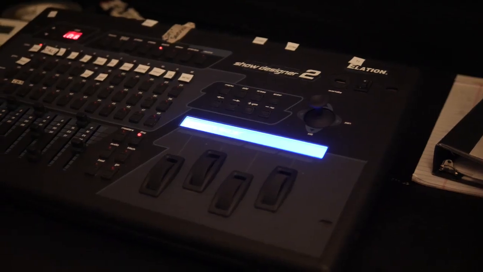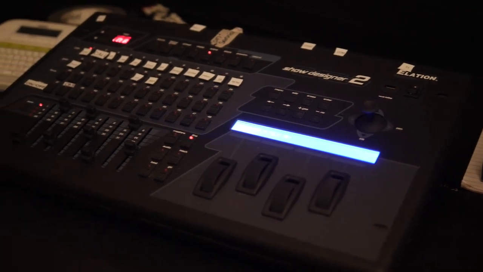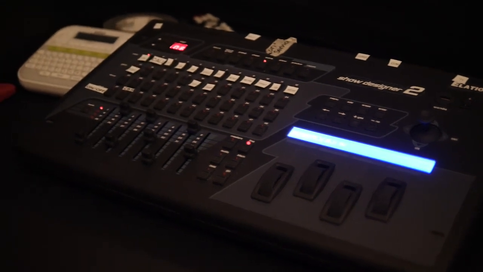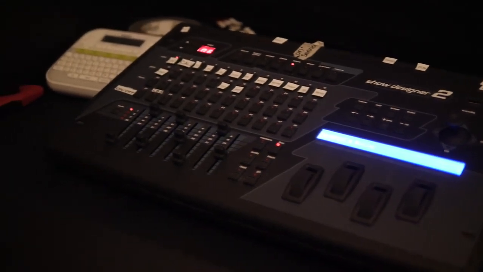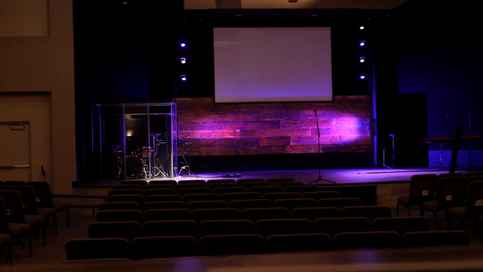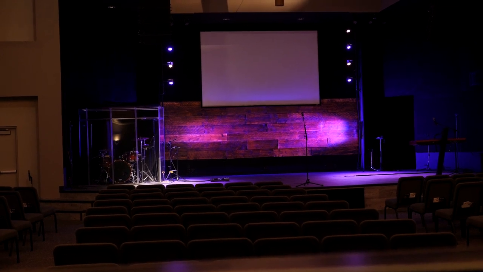The last cool piece of this Elation Show Designer is there's a joystick that can adjust all of the movers individually. What's cool about this lighting setup is that though they do not automate any lighting changes with Ableton, although they're using Ableton, they are able to change all of their lighting scenes with just a push of a button, and it is super easy and simple.